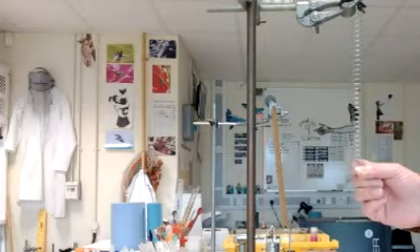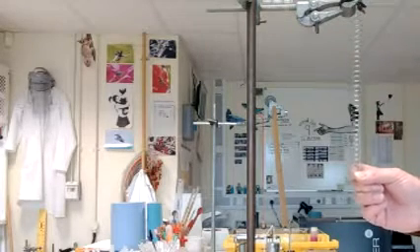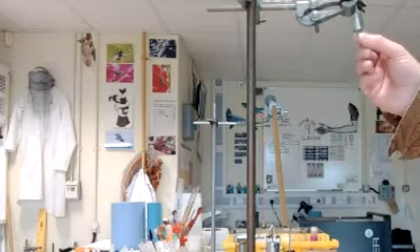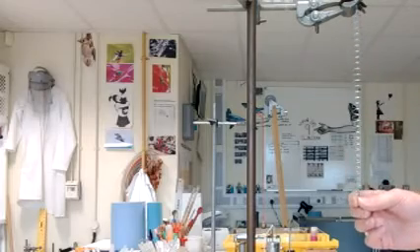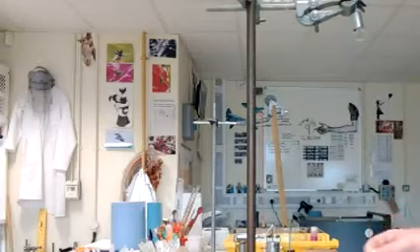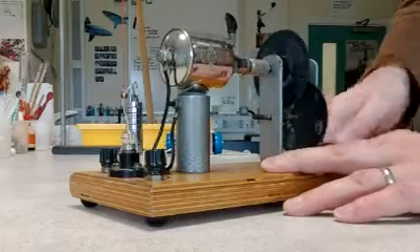Okay, so you're seeing a transfer from the elastic potential energy store to the kinetic store here. From the elastic potential energy store to the kinetic store. So you could use this to fire something.